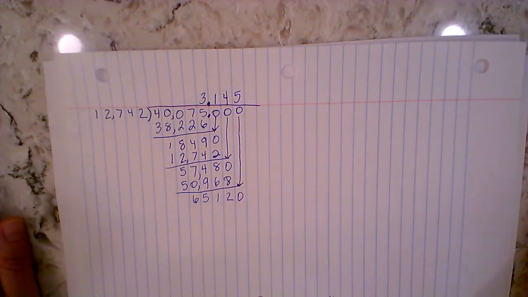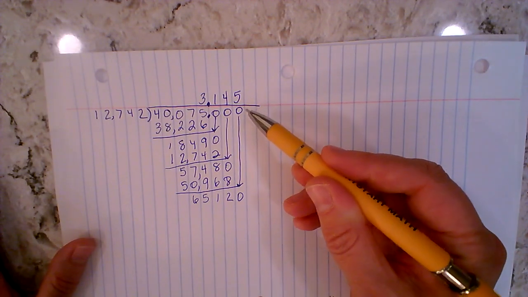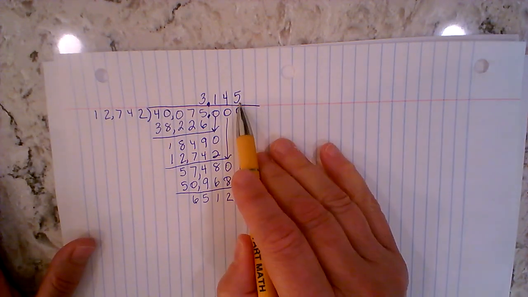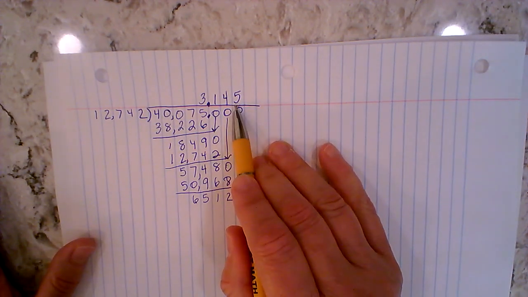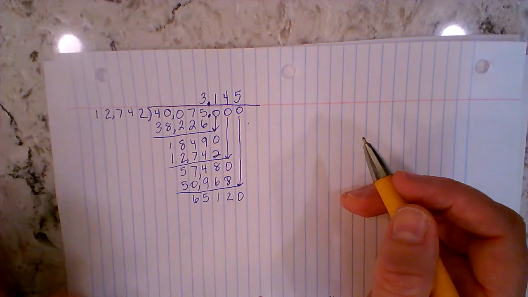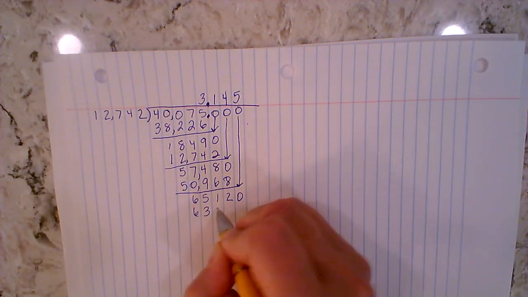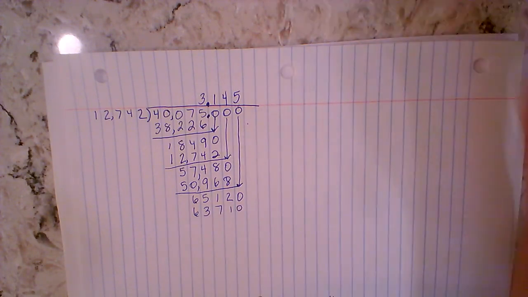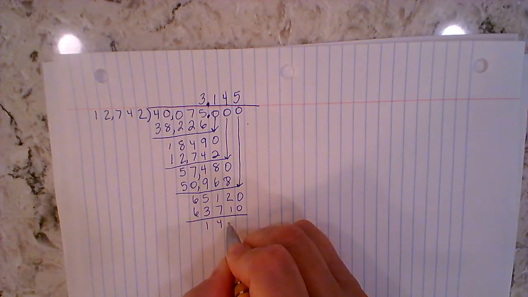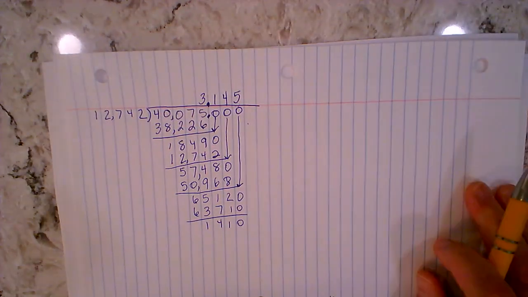Because we only have to go to the thousandth place, you don't necessarily have to do this last step. However, I had my kids do that simply to confirm that it is indeed 5 and not an error. So I would have them write that number down, 63,710. And the difference between those numbers is 1,410, and that is less than this, so that is the number.